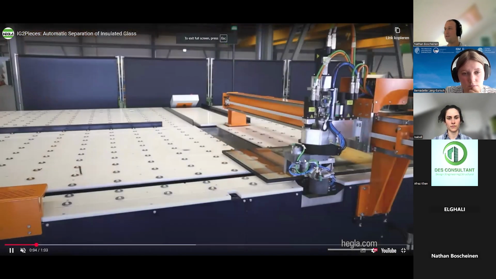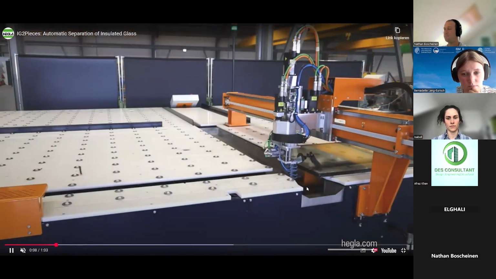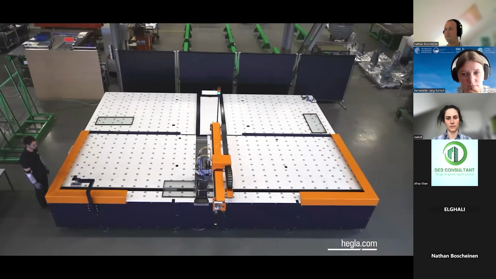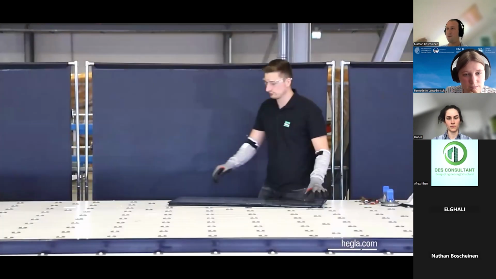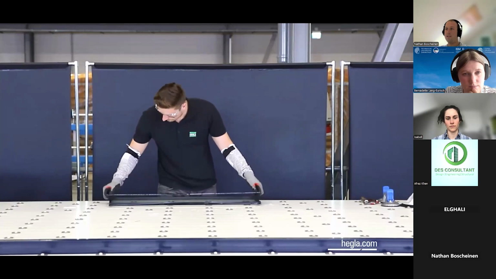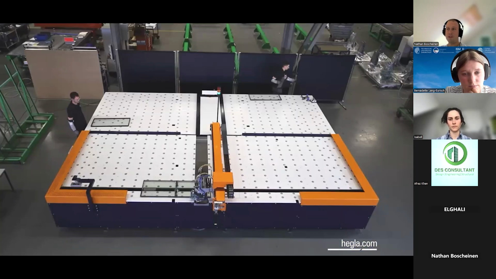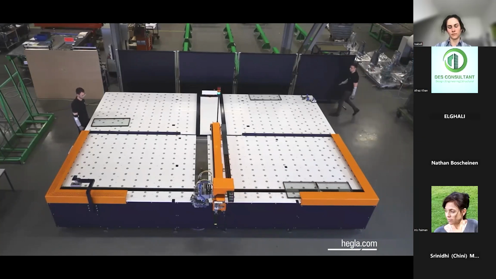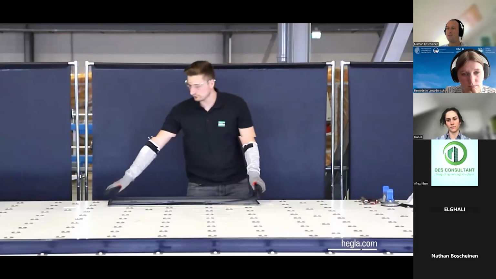Hopefully you can see this video of how this works. It's a more automated process for separating the glass, and then you either have the complete panel for the reuse strategy as you suggested, or it will also make it much easier to recycle by separating the materials.